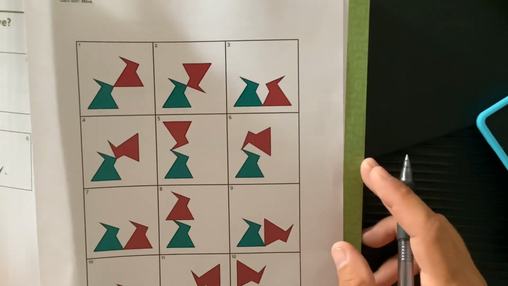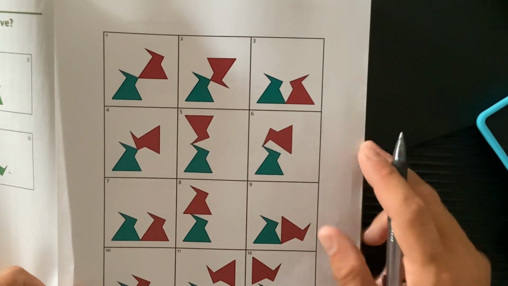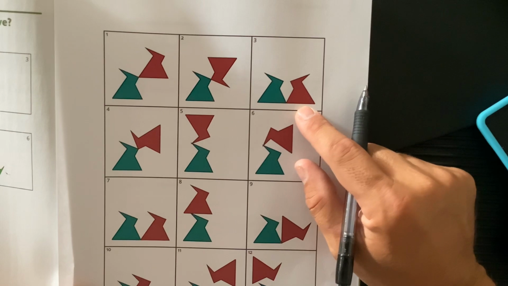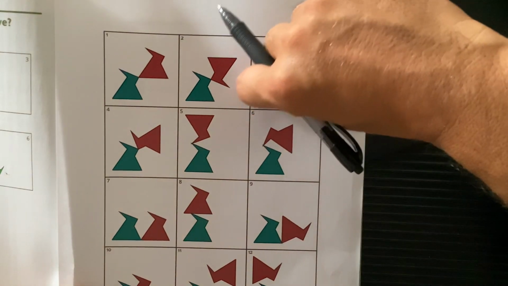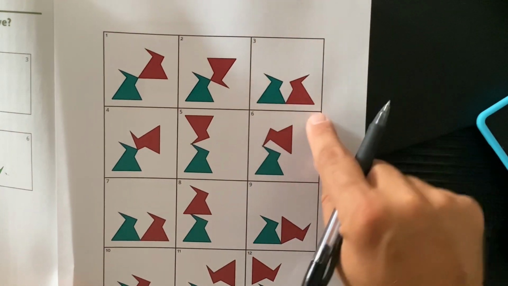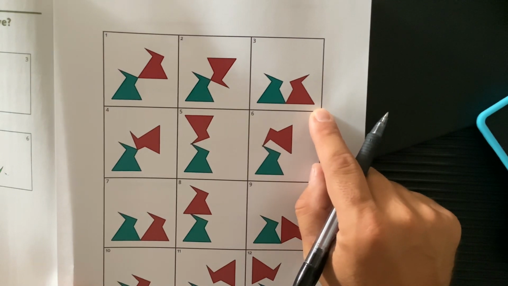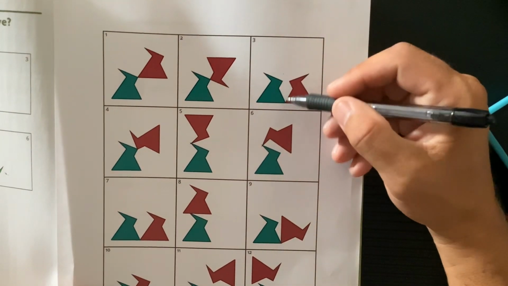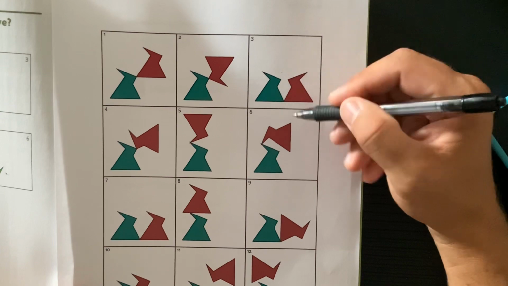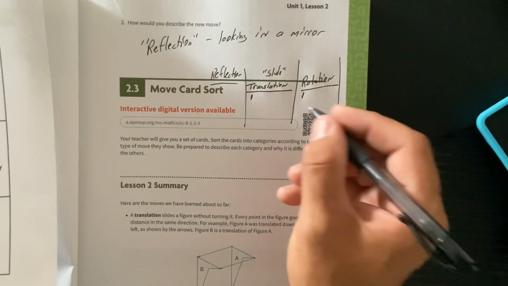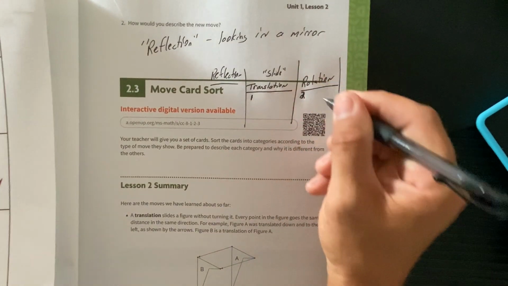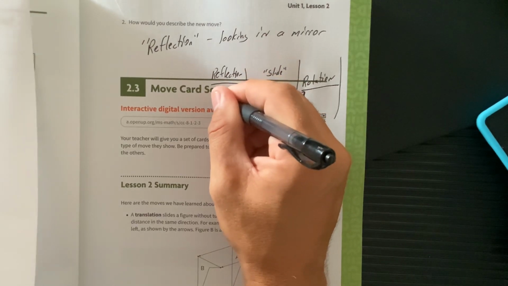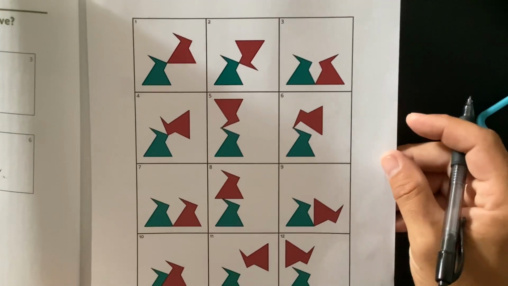3. Now you might think rotation, but if that's a rotation, that point would be down here, so it's not a rotation. It's a reflection, mirror going right here. 3 is a reflection.